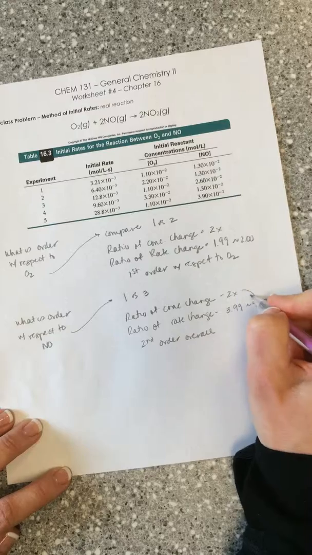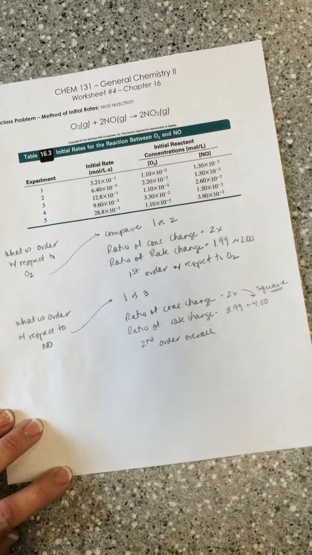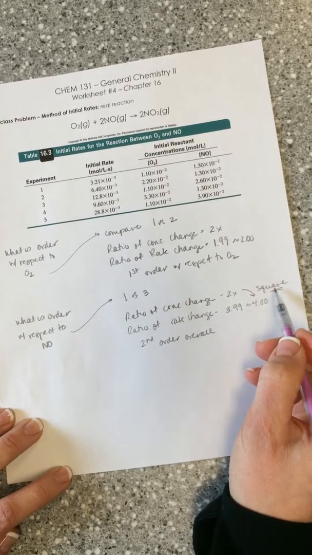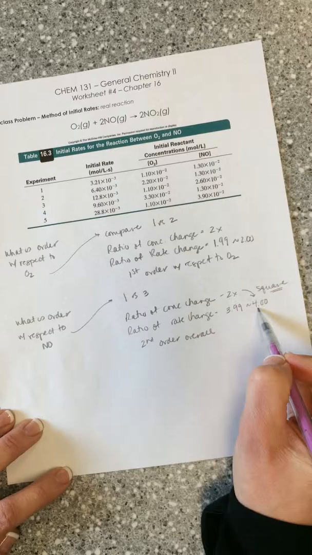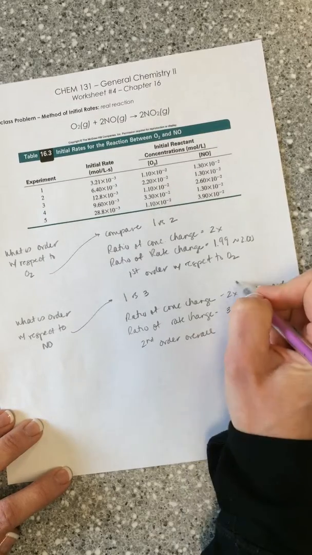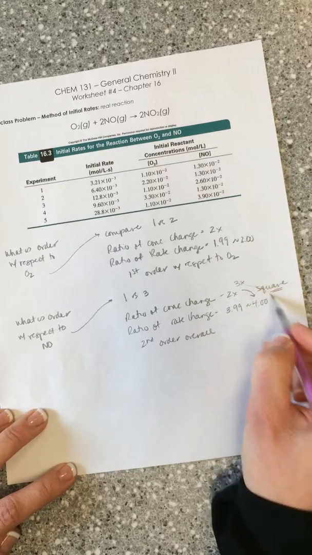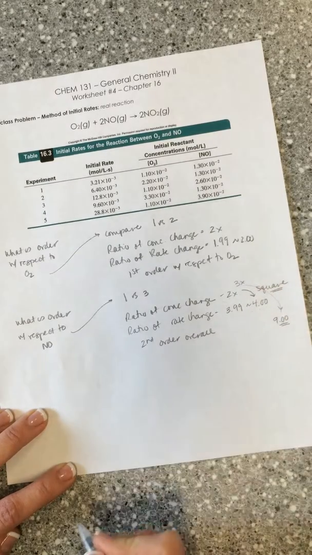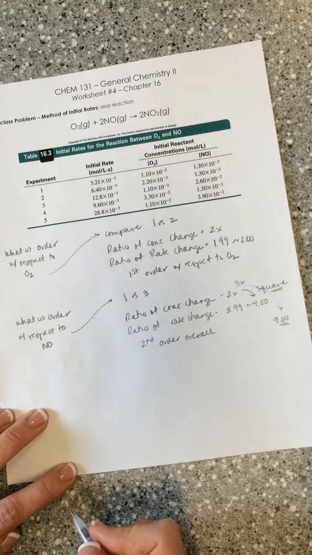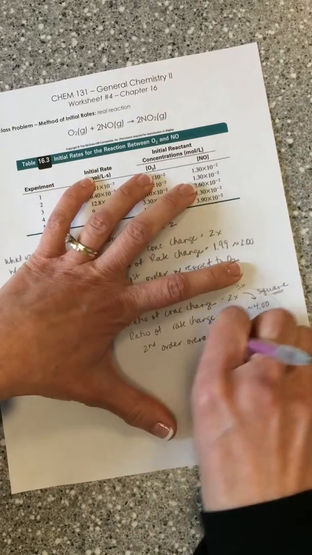This is a square relationship, not a 2 times relationship. And so doubling the reactant concentration means we quadruple the rate. If we were to triple the reactant concentration, we would have a 9-fold increase in our reaction rate. So it's first order with respect to O2. Oops, I wrote overall here.